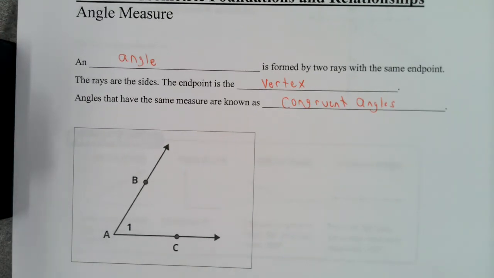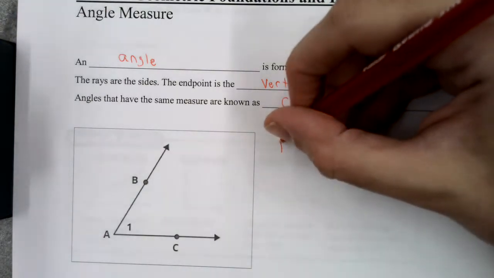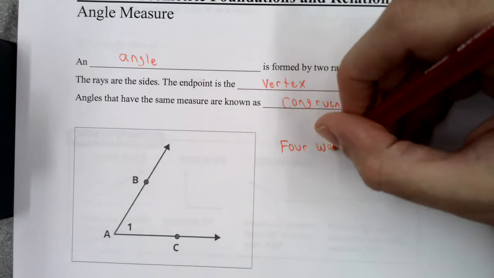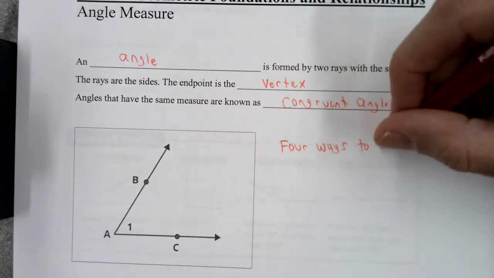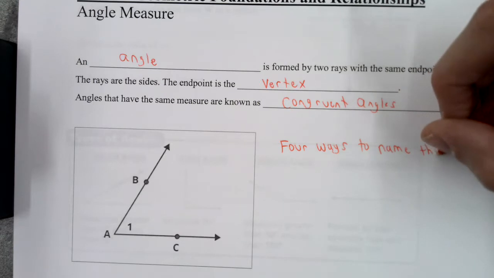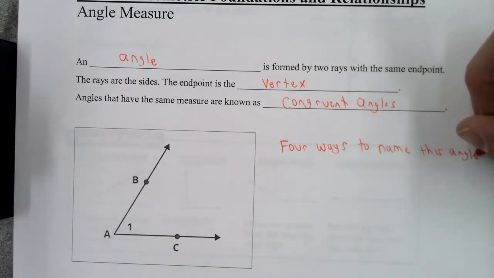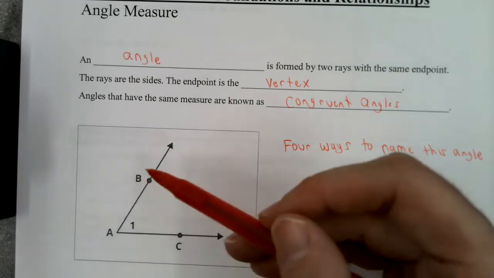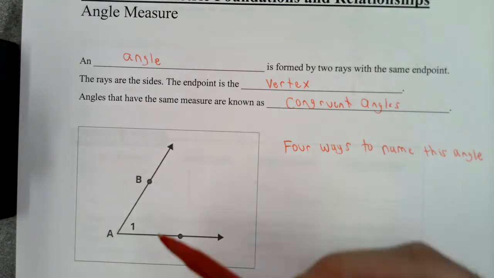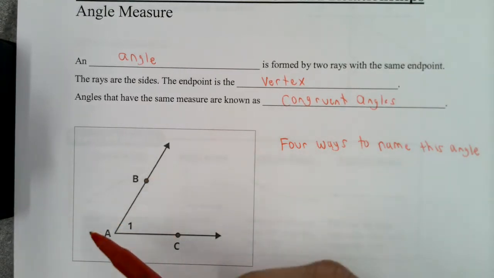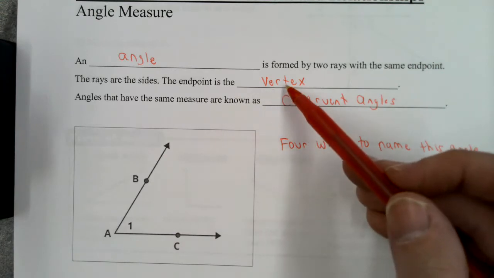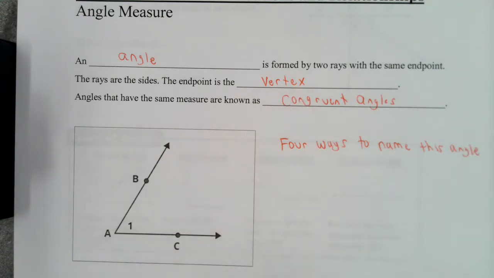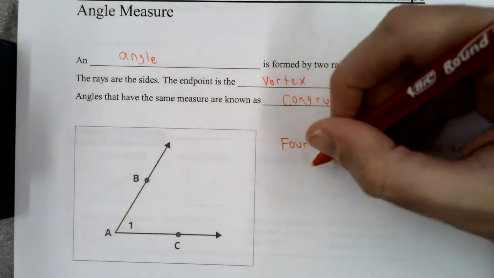Now we have an angle drawn right here. Before I move on, let's talk about naming this angle. There are four ways to name this angle. One way to name the angle is you're going to use three letters. You're going to say angle BAC. A is the vertex, as noted above. The vertex has to be in the center. So you could say angle BAC.